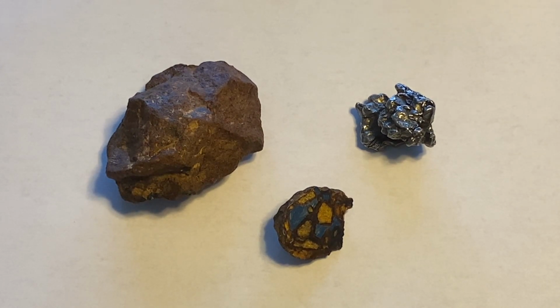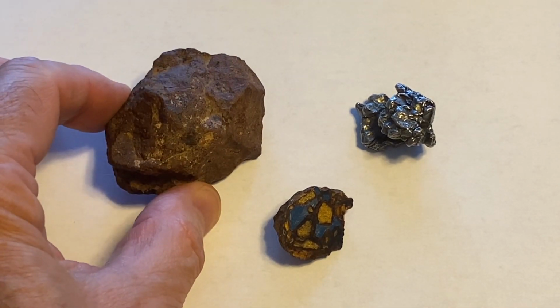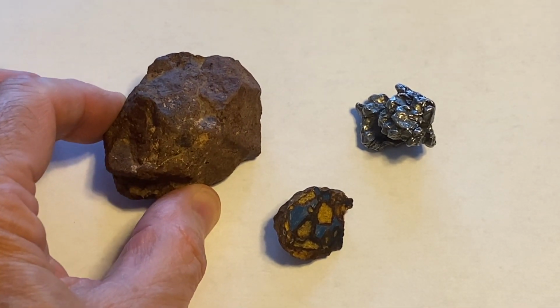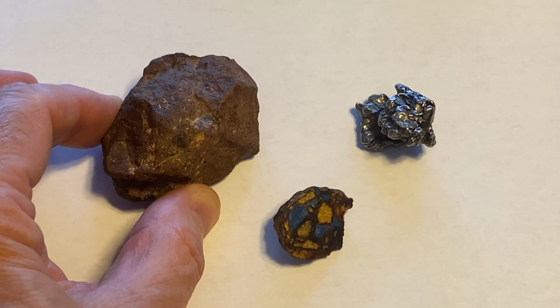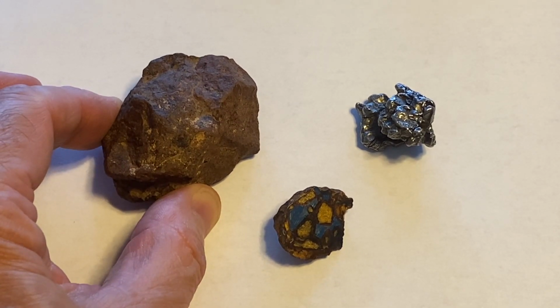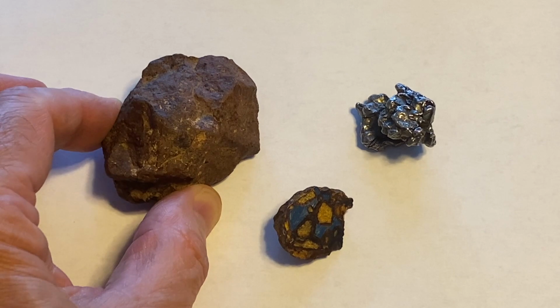I'm lucky enough that I have a small meteorite collection, and so I'm happy to share with you today three of these that represent the three most common types of meteorites that we find. The first is called the Stoney Meteorite, and that's this one right here. This is an actual meteorite that landed in the Sahara Desert of Africa, and it's the most common type that we find on Earth.